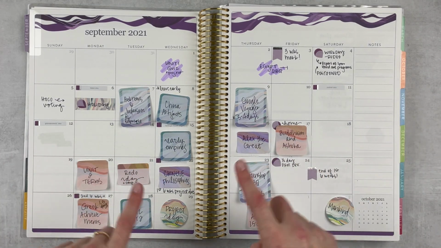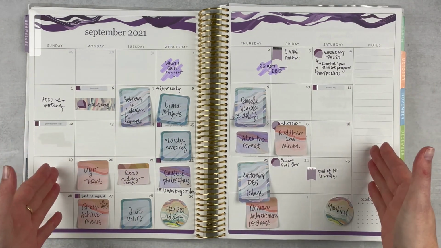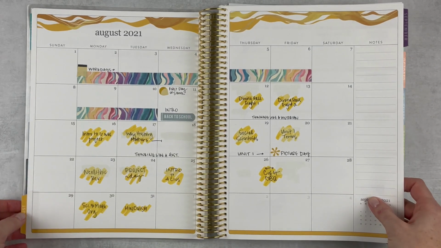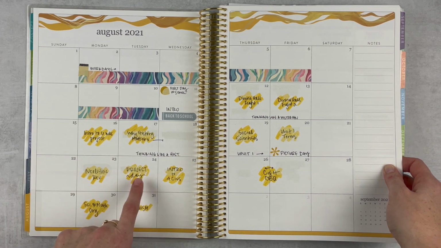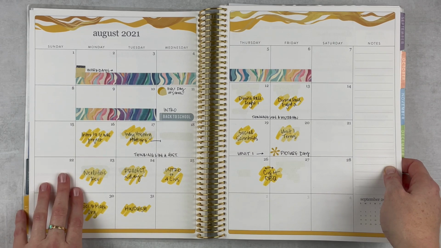And I do that on Post-its on my monthly calendar in my EC Teacher Lesson Planner. So let me show you August, because August is pretty much finished, obviously. So I have the major topic here. This is good for me to just see, like, at a glance what's going on.